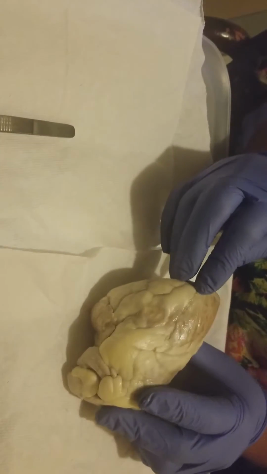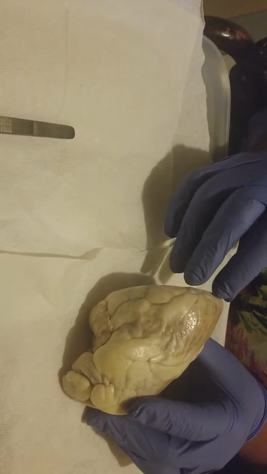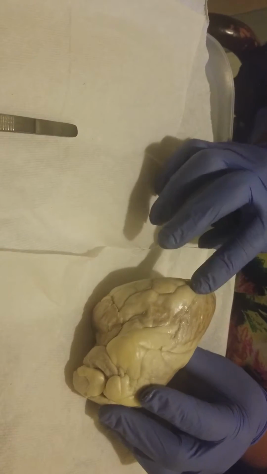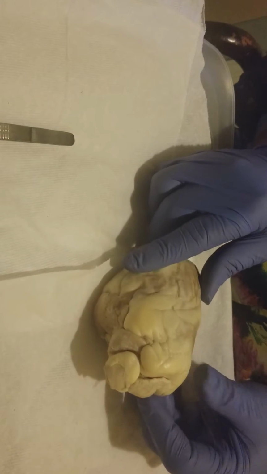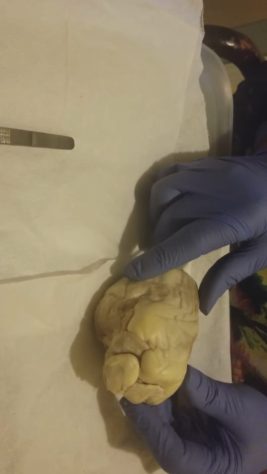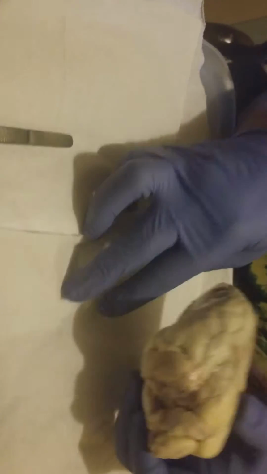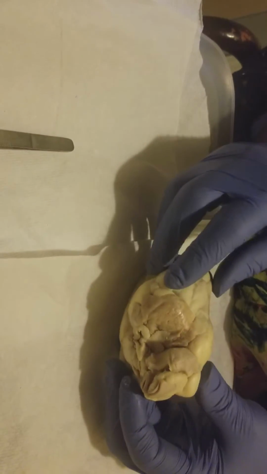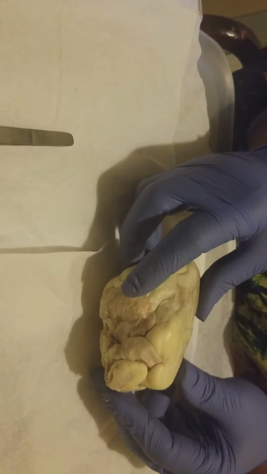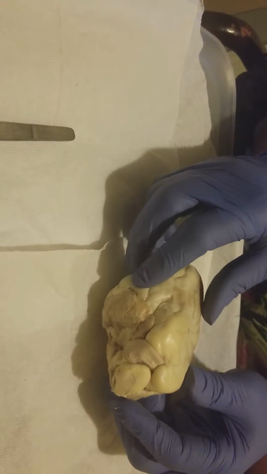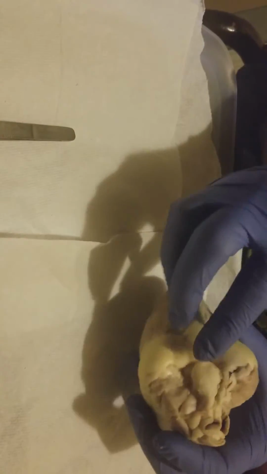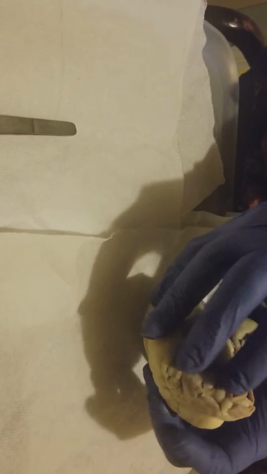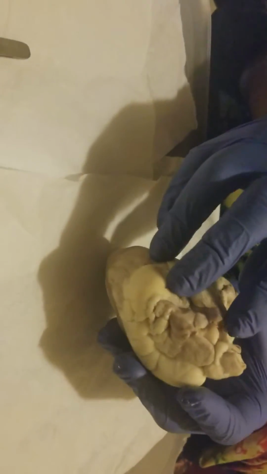From the anterior view as well, I can see the ventricle here. The left ventricle is right here, and then the right ventricle is right here, and also I can say that the right atrium here carries oxygenated blood. It drains into the right atrium. The oxygenated blood drains into the right atrium, and then we have the aorta right here.